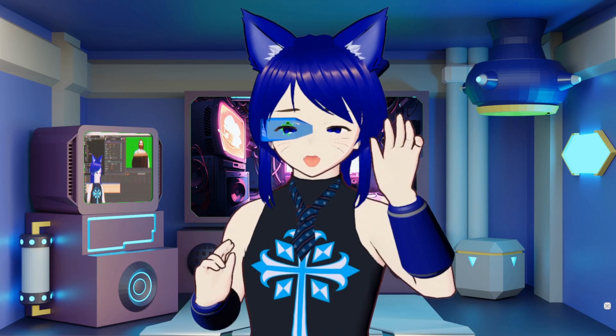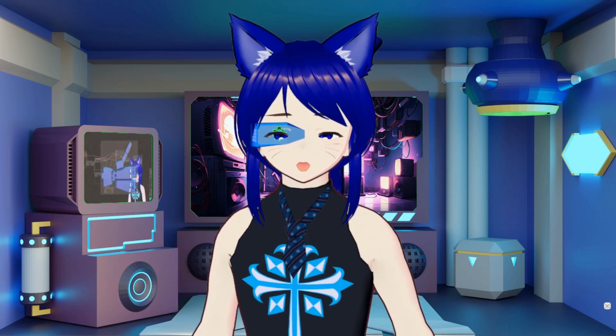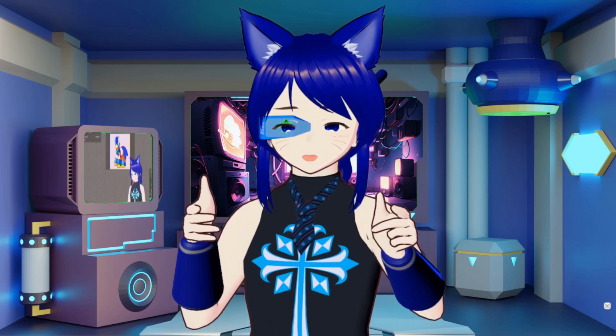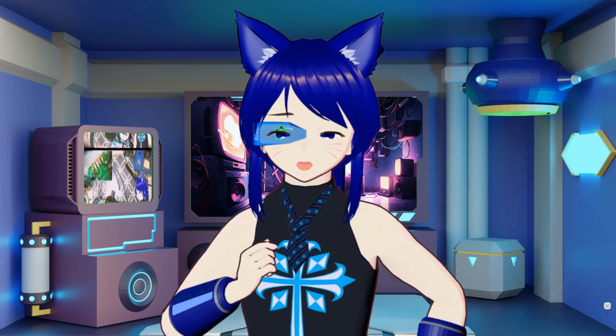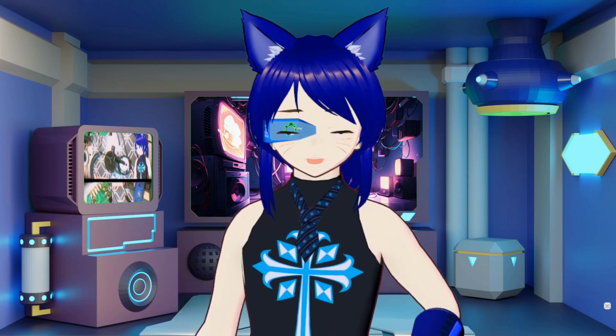Hey there, you that want to turn your ideas into animation? You like hand drawing everything you do? Well, good news for you is because today we're going to be covering how to set Krita up for animation.